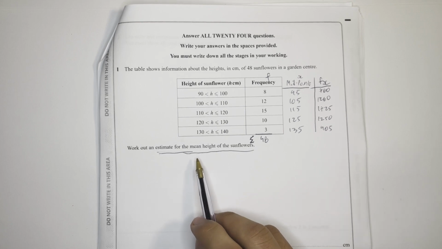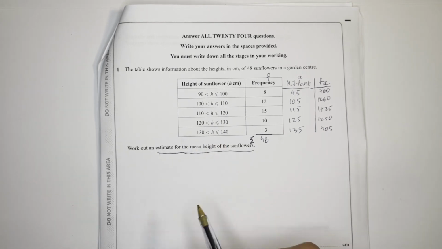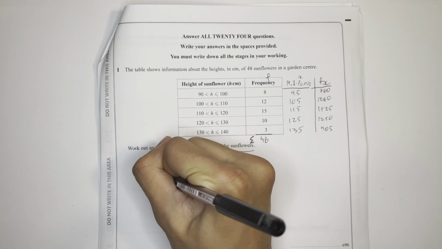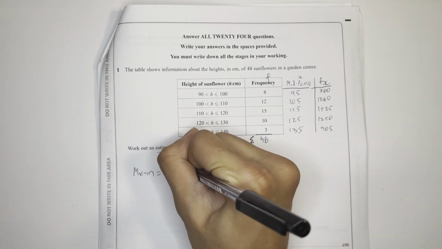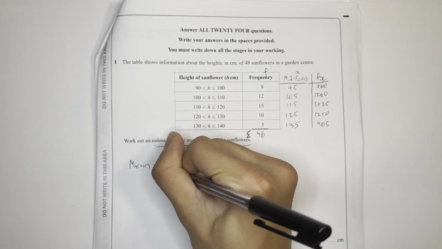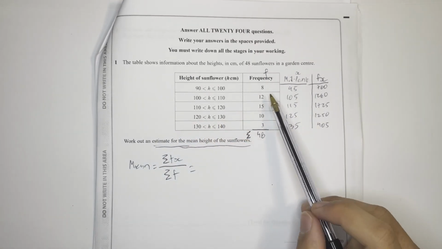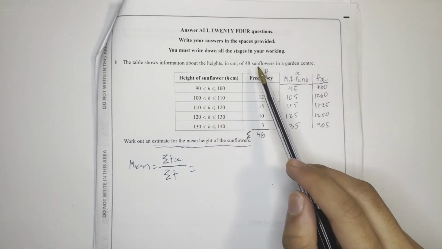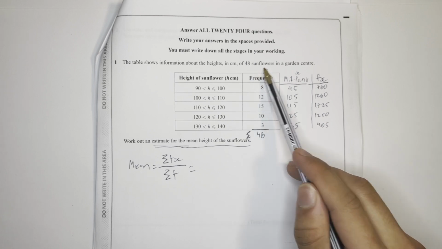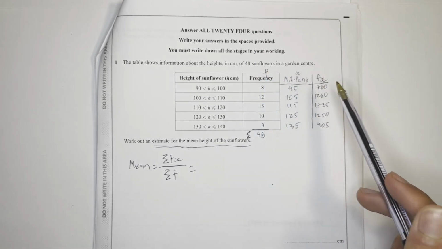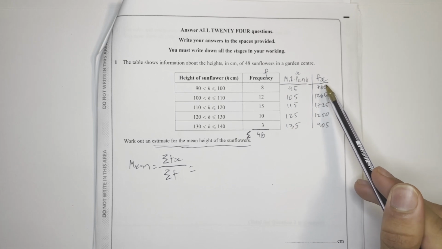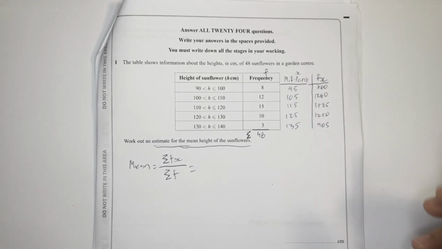Now the formula, if you'd like to call it that, for the mean from a frequency table is given as the sum of fx divided by the sum of f. So we worked out the sum of all the frequencies at the start. It also gives us that in the question when it says 48 sunflowers. And now we need to work out the sum of all of these fx that we've worked out.